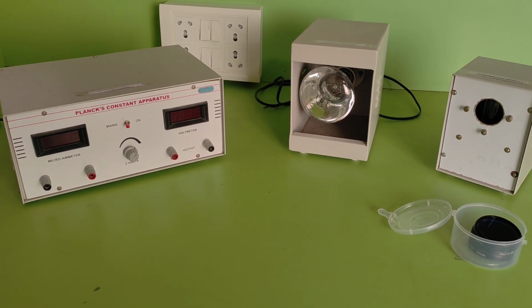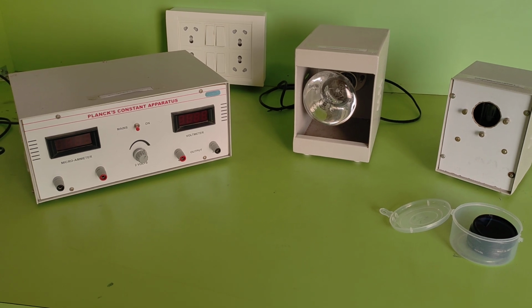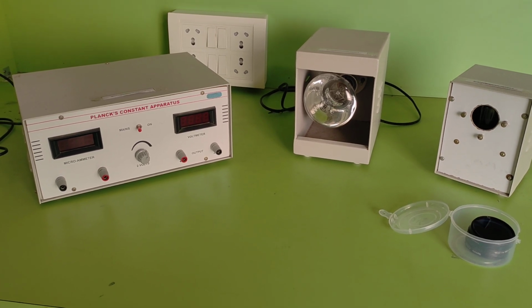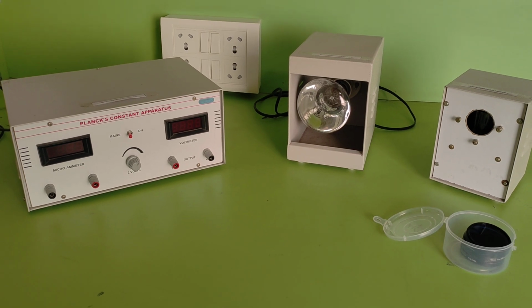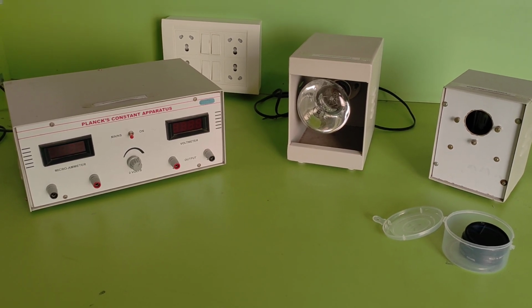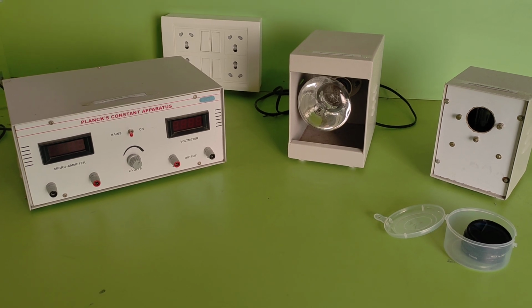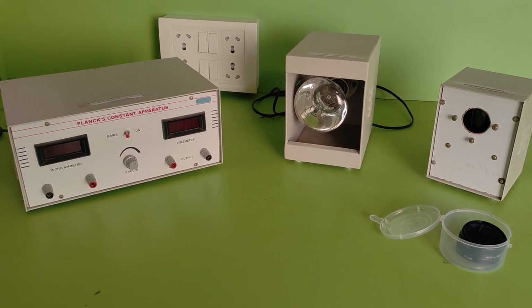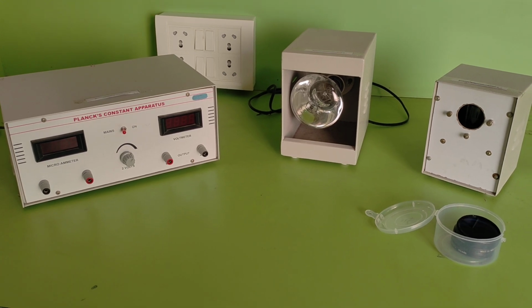By using this concept, we are going to measure Planck's constant, which was proposed by Planck in explaining the photon concept, E equals h nu. Here we are measuring Planck's constant with the help of the photoelectric effect by measuring the stopping potential.